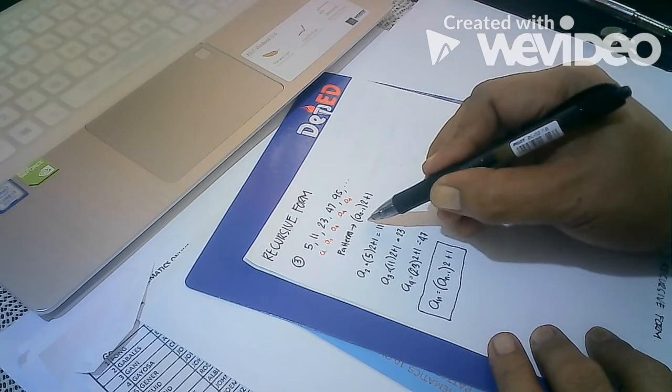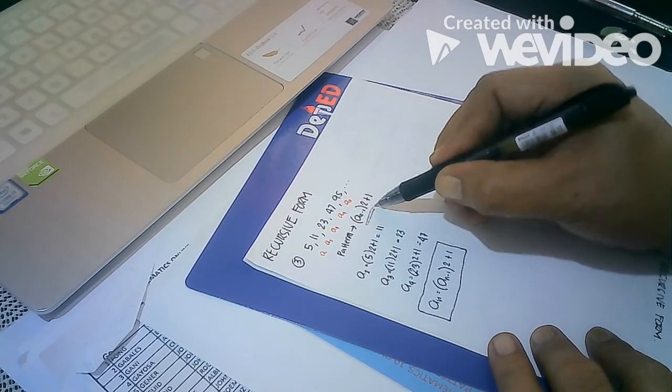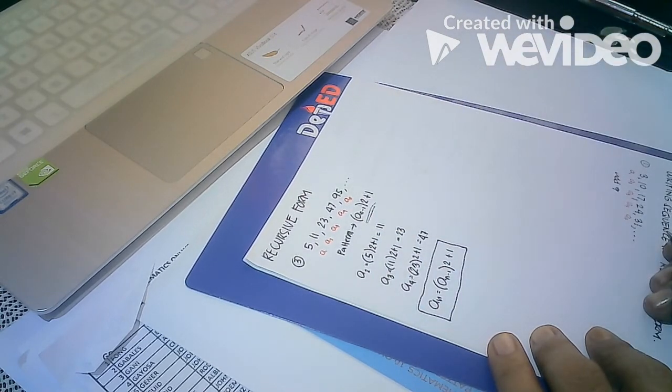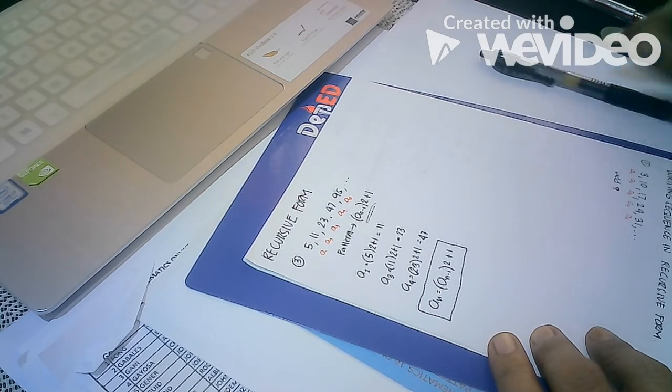So the important thing is you can find the pattern in recursive form. Okay? So next will be how to write the sequence in explicit form.